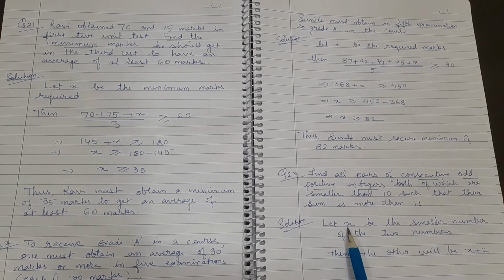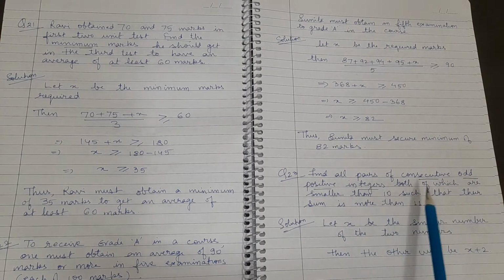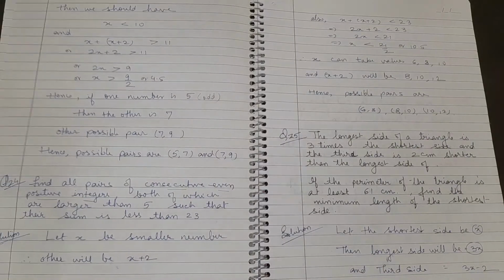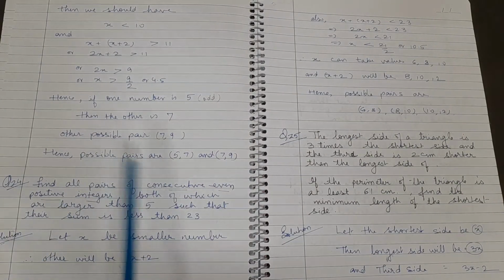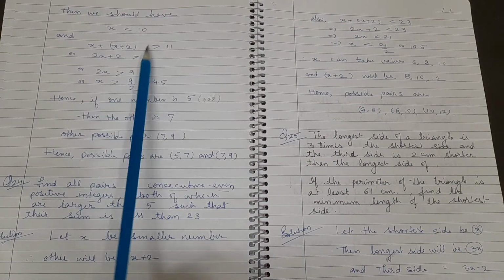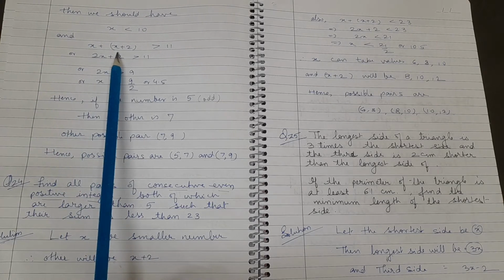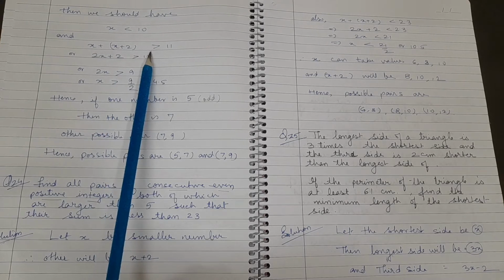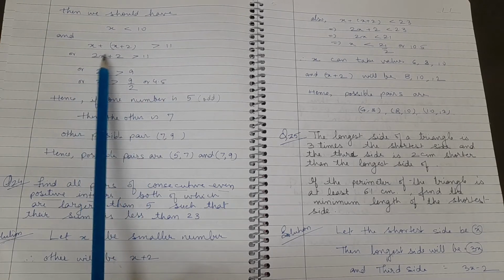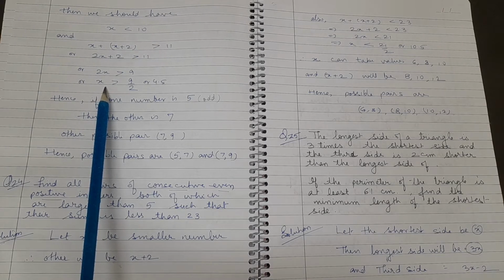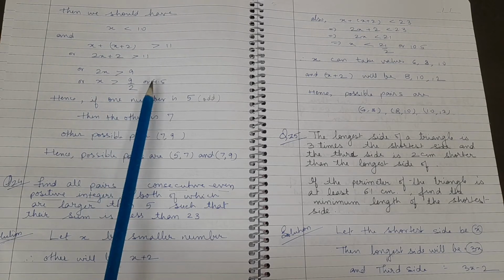So let us take x as a smaller number. There are two consecutive numbers, so we will take x as a smaller number and the other will be obviously x plus 2. Now the first condition is obviously x has to be less than 10, and the second condition is that the sum of these two numbers has to be greater than 11. So it will be 2x plus 2 greater than 11, and finally we come at the solution as x is greater than 9 by 2 or 4.5.